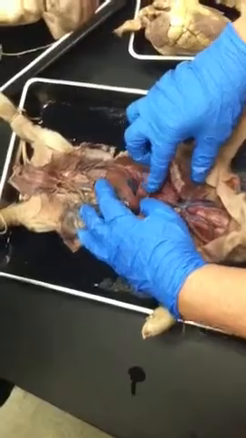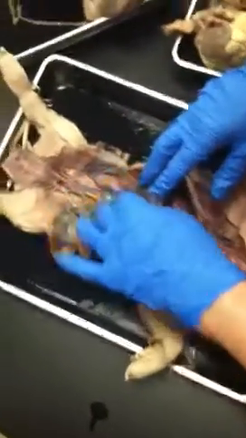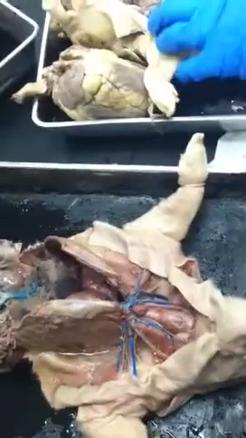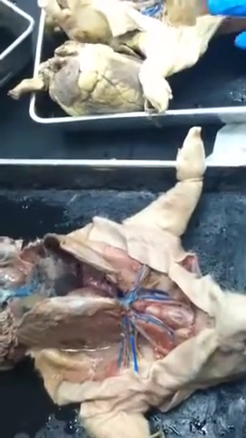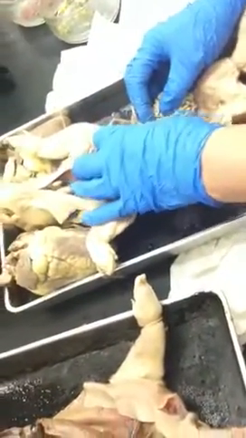So here you can see the inferior vena cava. Here's the hepatics coming out of the liver. If you lift this up, here you see this inferior vena cava. You can see the renals really well. Renal arteries going to the kidneys. That's your cue. This guy has a good hepatic portal vein that's real distinct.